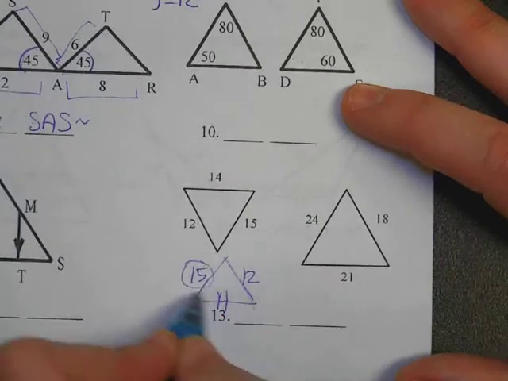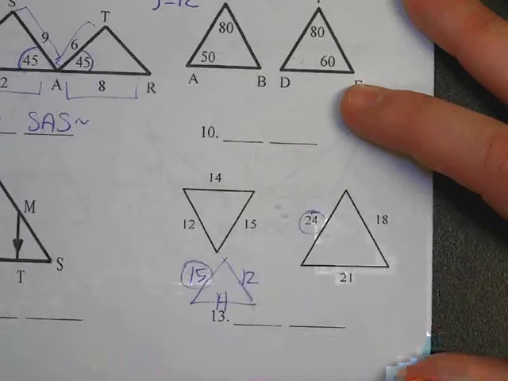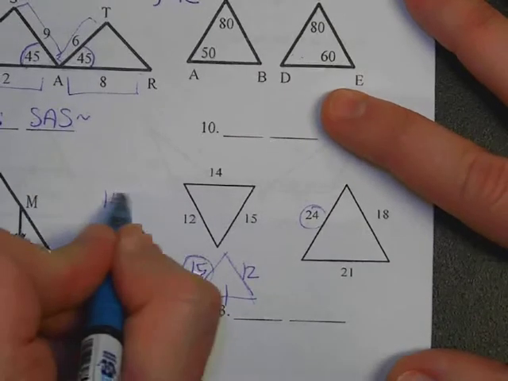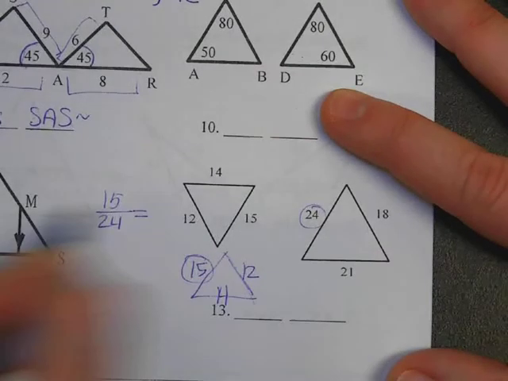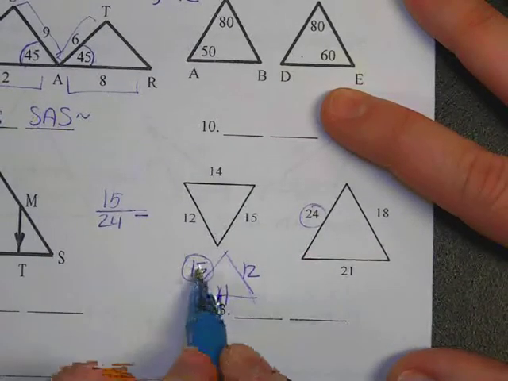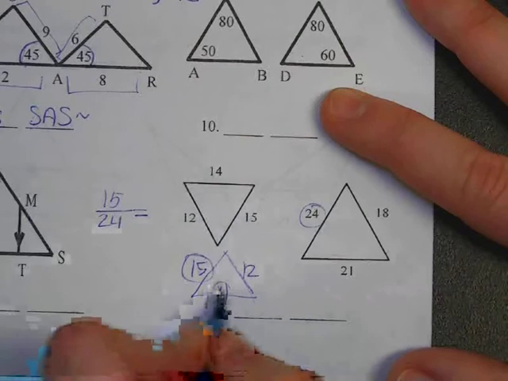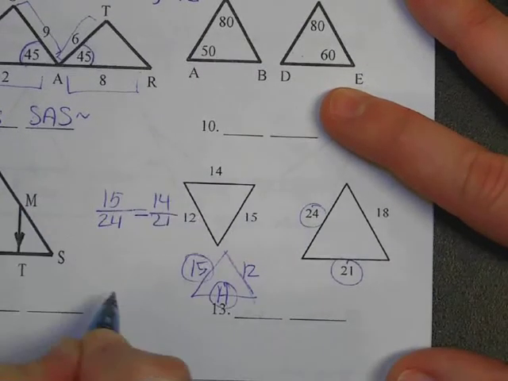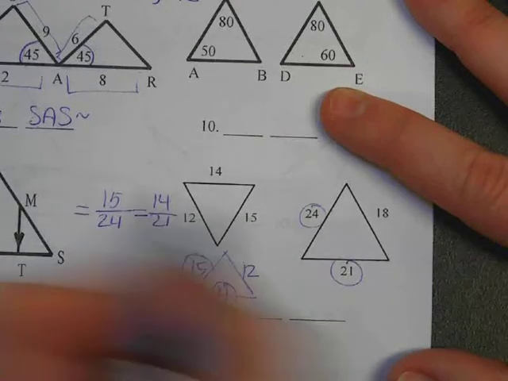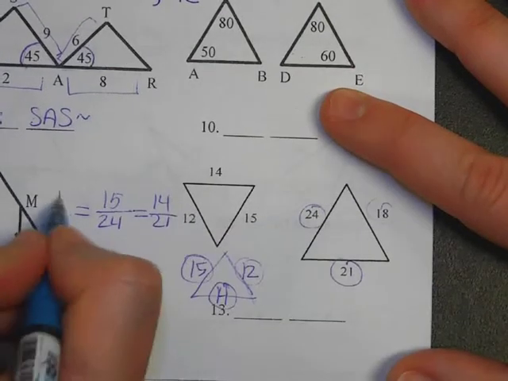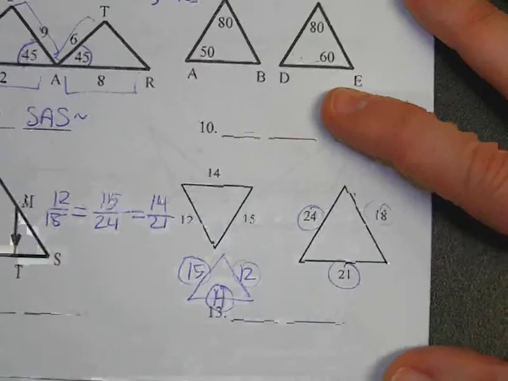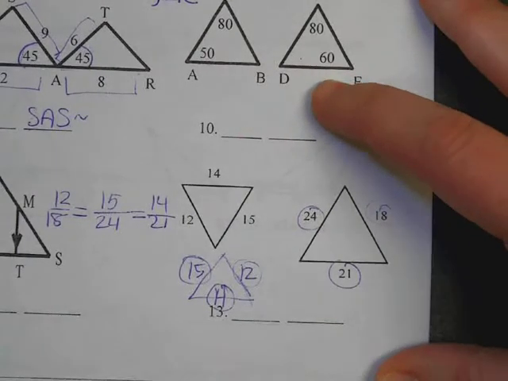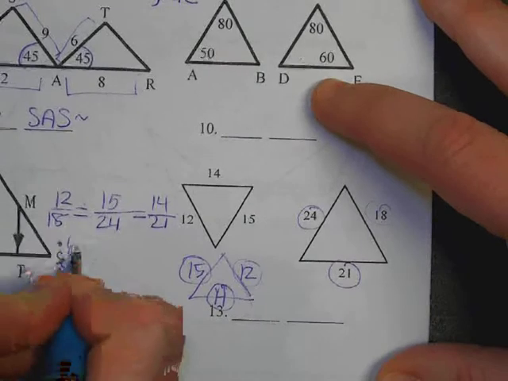So I'm going to compare 15, the left side, to 24. And let's see, we'll write 15 over 24 and see if it's equal to, we did little triangle over big, so we're going to do little over big for 14 and 21. And we're going to compare that to little over big, 12 over 18. 12 divided by 18 is the decimal 0.6 repeating.